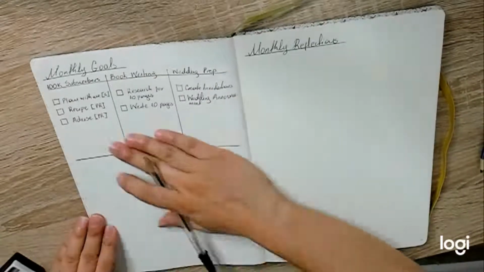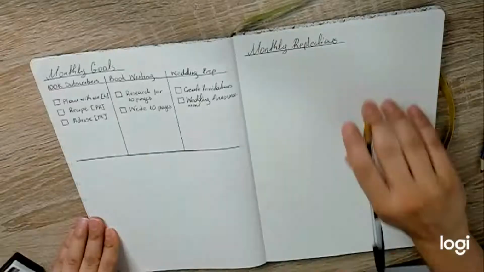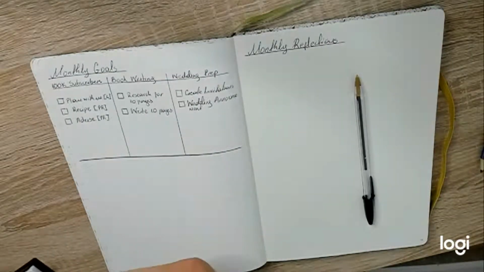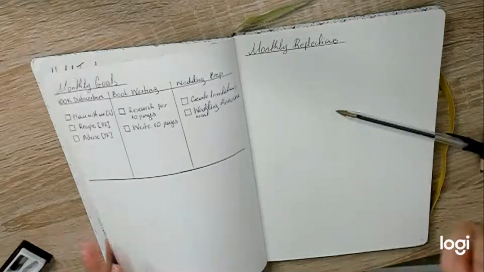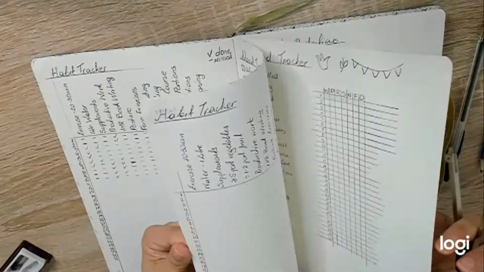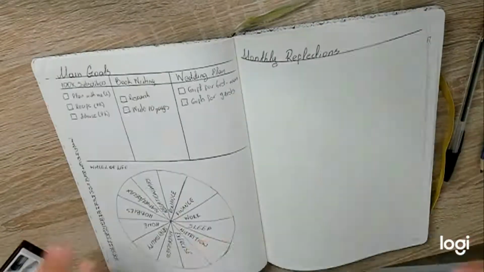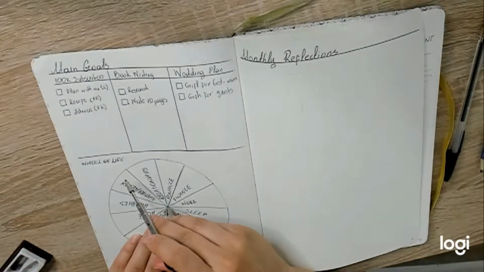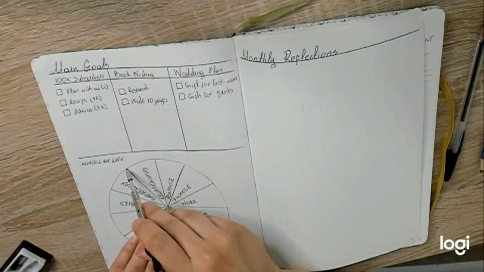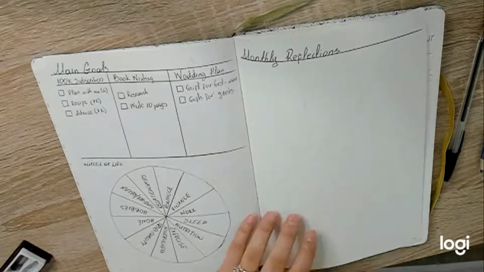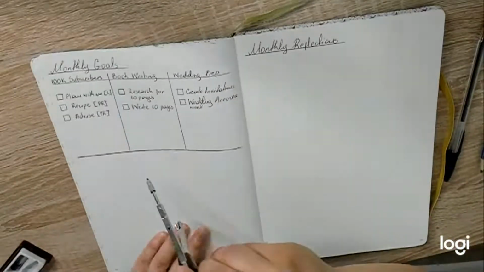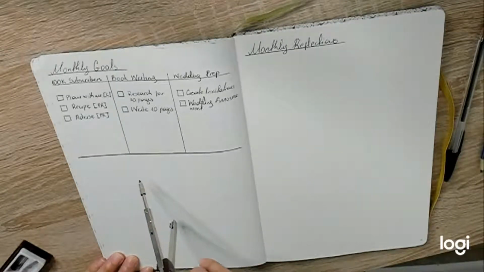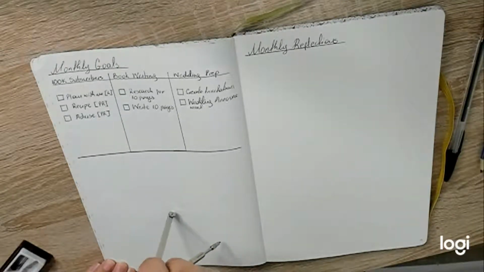Perfect. Okay, cool. I'm going to do the wheel first. In order to make sure that it has the same size, I'm going to copy this section. Okay, so it's around here.